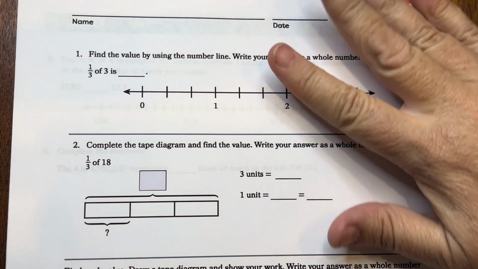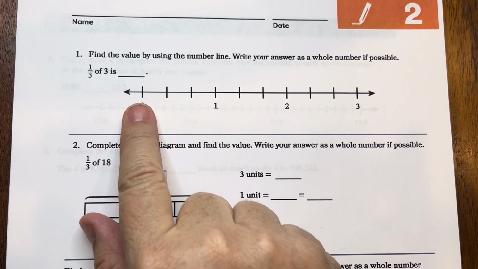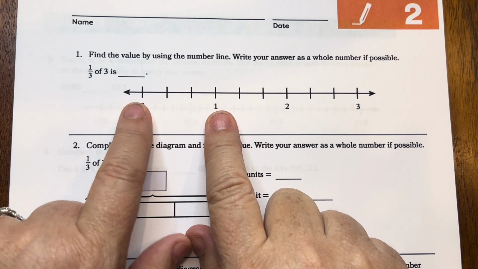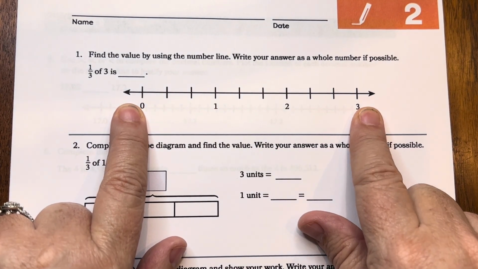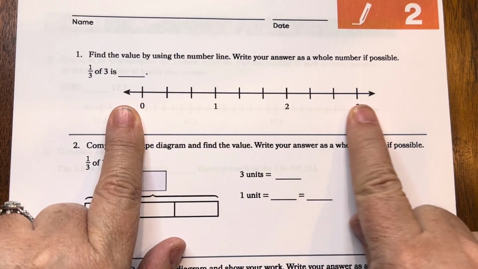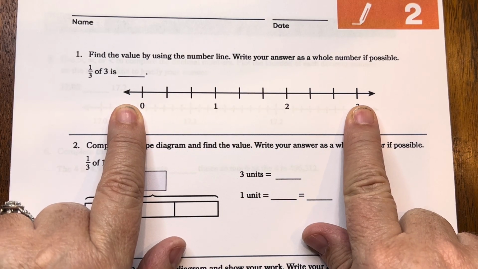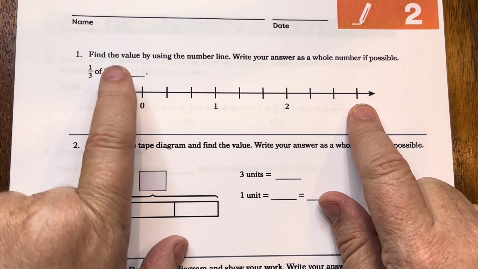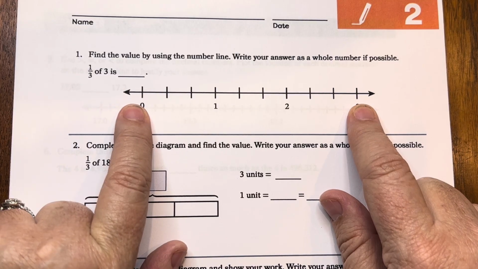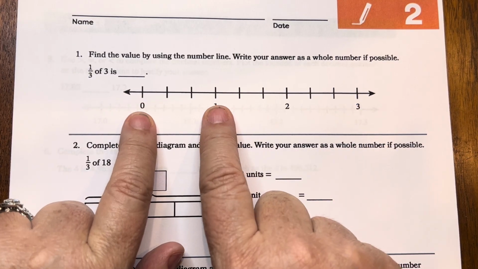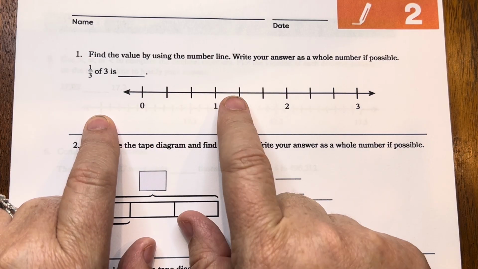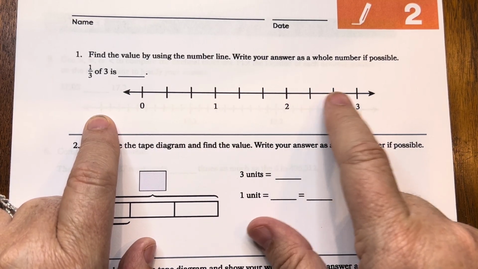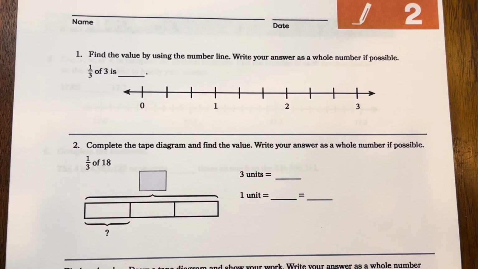So how do we use a number line to show 1/3 of 3? So let's think about this. I have a number line and I can see I've got 0, 1, 2, 3. This is representing my 3. That's my number right here, right? 3. And then 1/3. And you notice that each section they broke into 3 parts. 1, 2, 3, 1, 2, 3, 1, 2, 3. So those are broken into thirds.